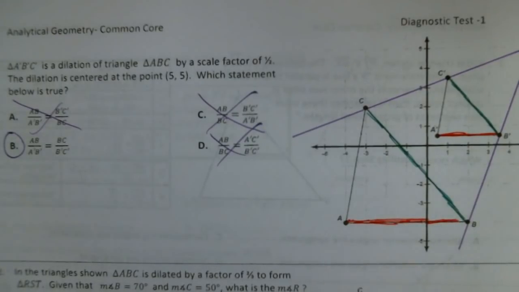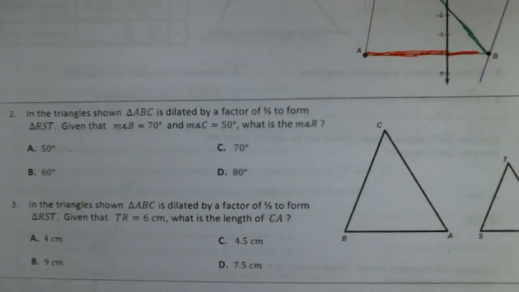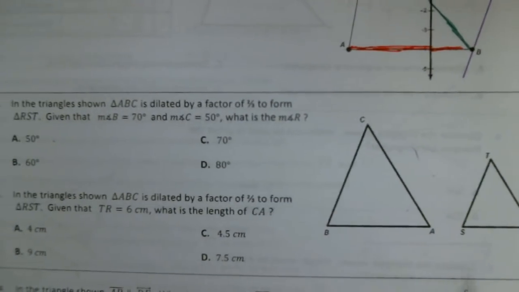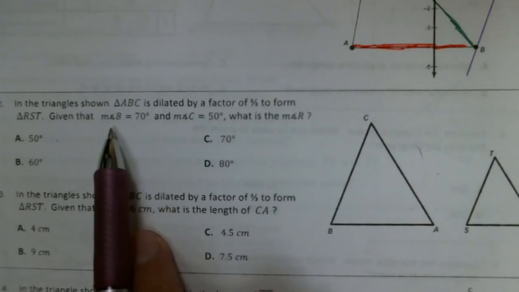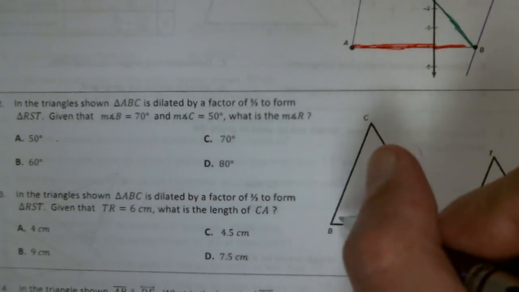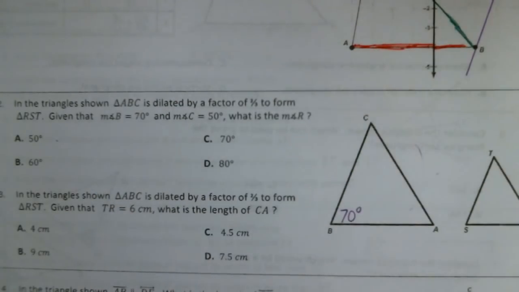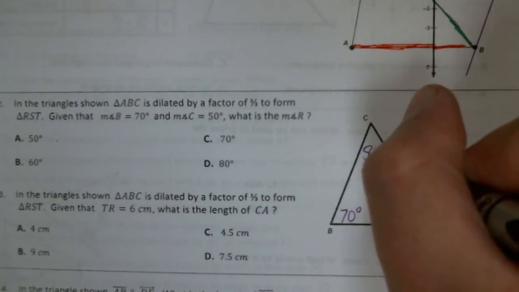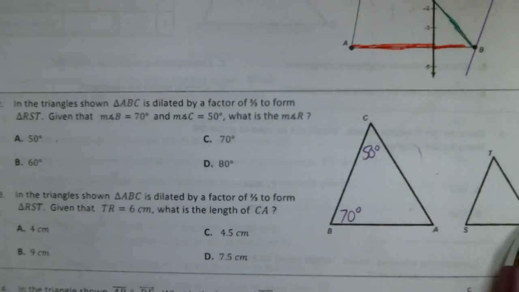Alright, number two. In the triangles shown, triangle ABC is a dilation by a factor of 2/3 to form triangle RST. Okay, so we've got this smaller triangle. This one is 2/3 as big as that one. Given that the measure of angle B is 70, let's go ahead and write that in. That is 70 degrees. And the measure of angle C is 50 degrees. What is the measure of angle R?